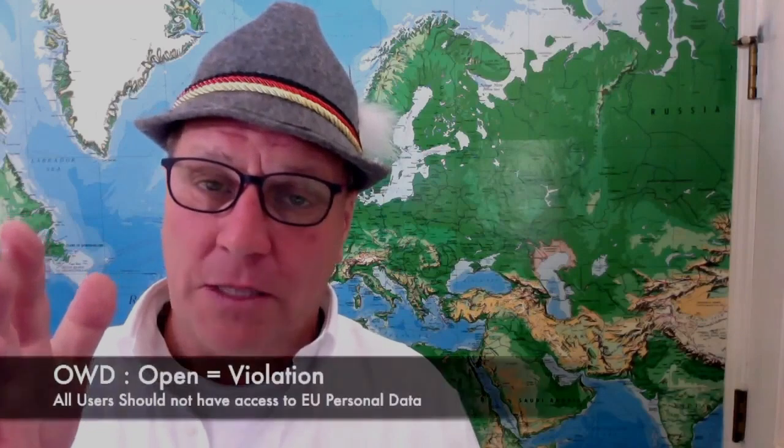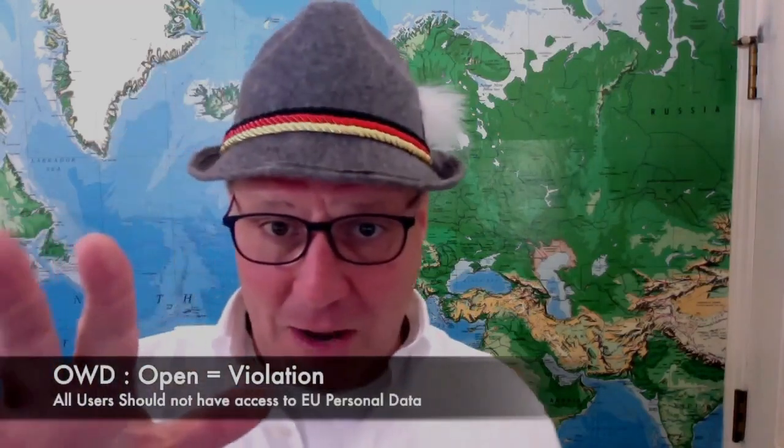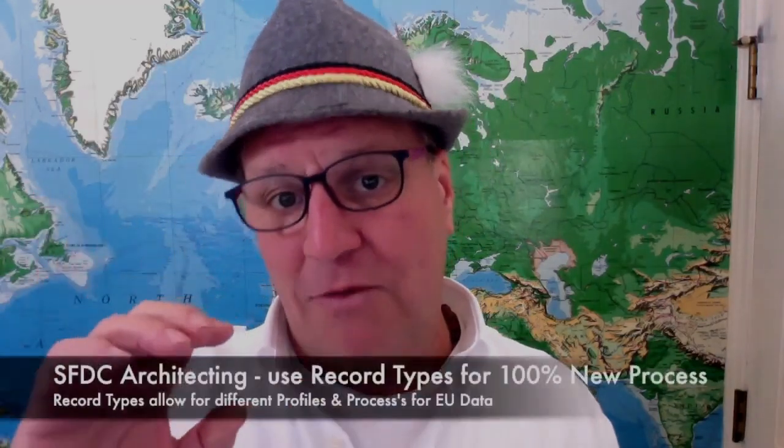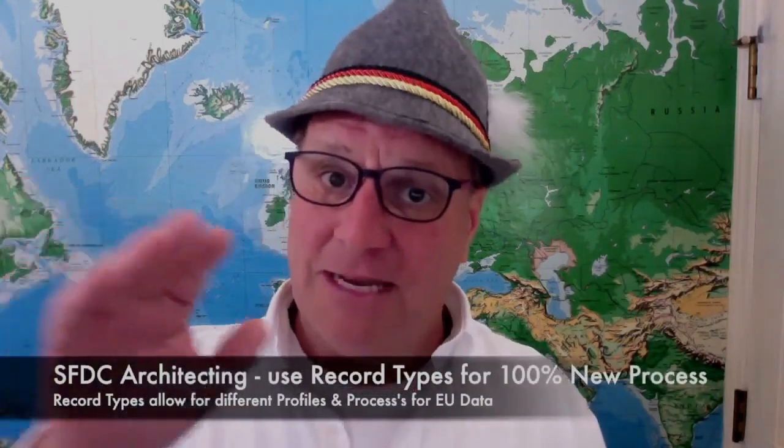Only people that are mission critical should see the European EU citizens' data. If you have OWD, org-wide defaults, as open, then you have a problem. I recommend record types for EU citizens to comply with GDPR. So you have a record type and then you have a different flow.